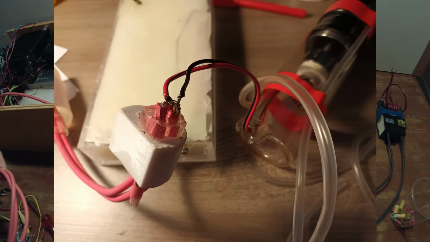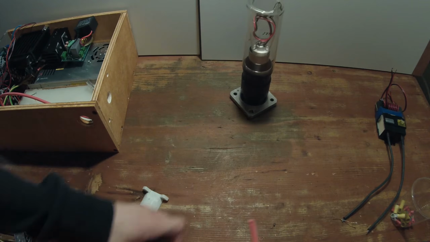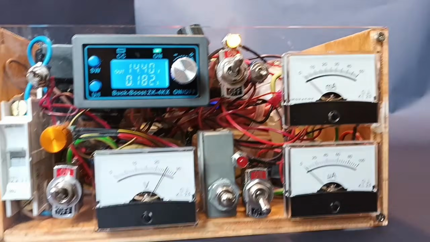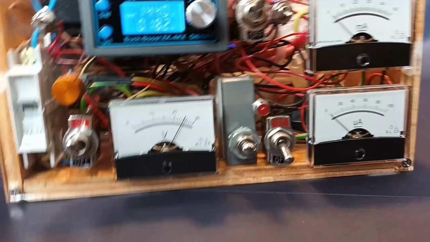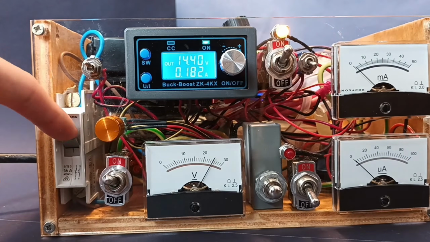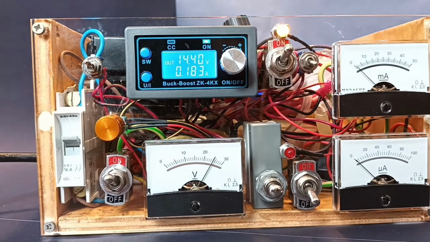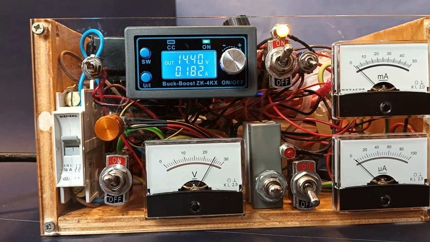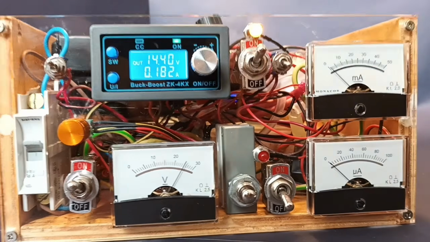And this is how I connected the high voltage cable to the feed through. So first of all, there is main power that comes from this cable and goes into this switch, and that switch controls the main power transformer that feeds power to all the different components.